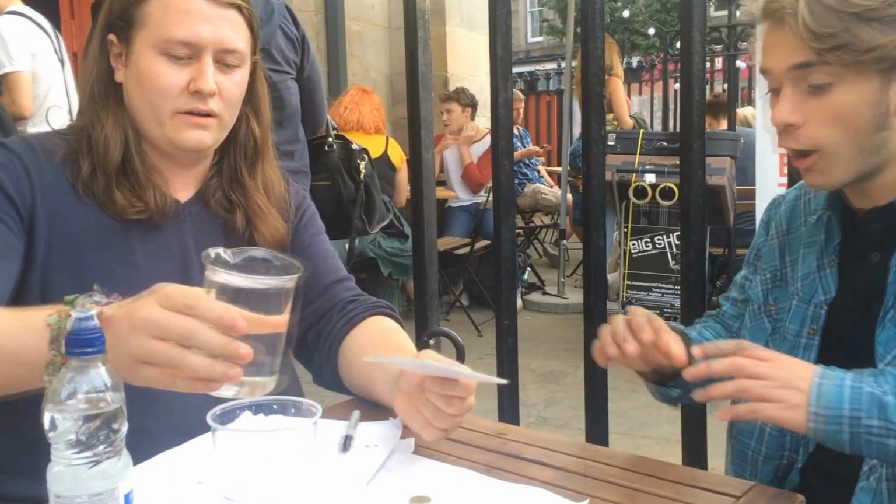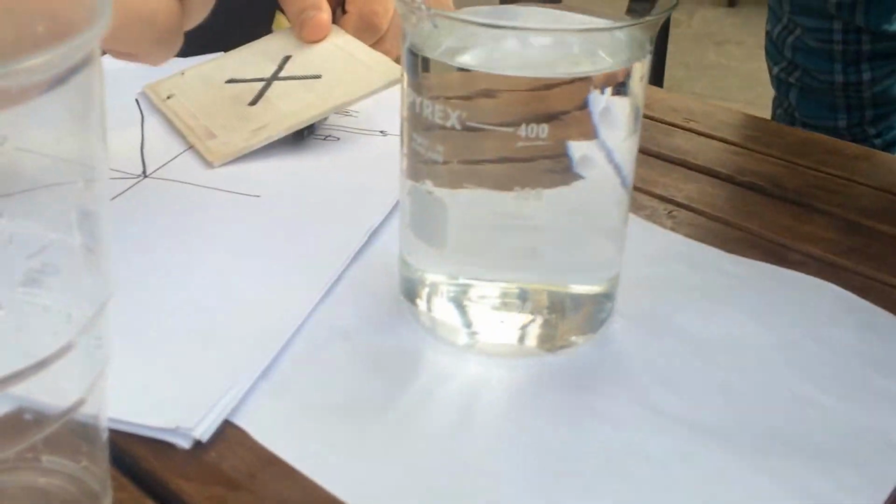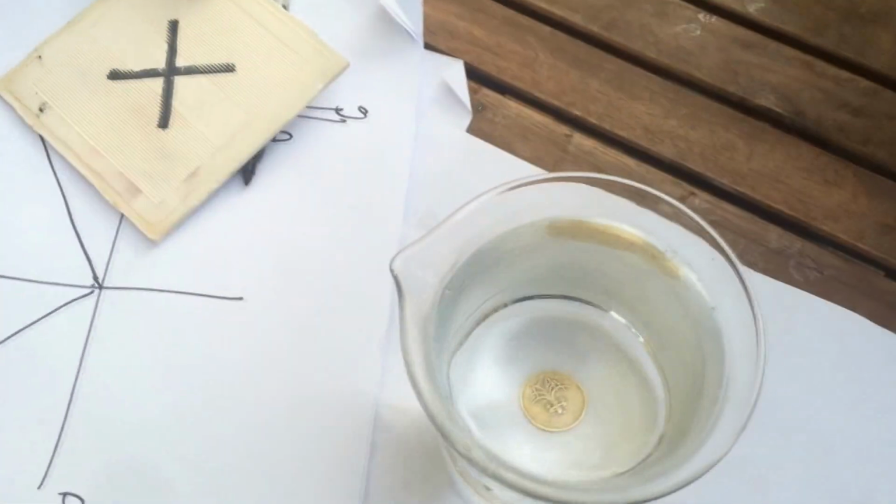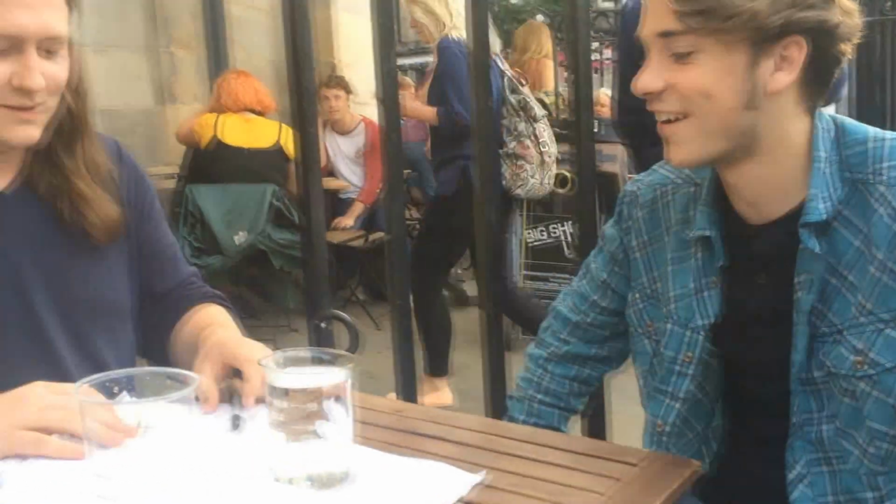That's why the coin disappears. However, if you look here, as soon as you look above the water, you can see the coin, but as soon as you move past that water line, it's gone. Is that impressive? That is really good.